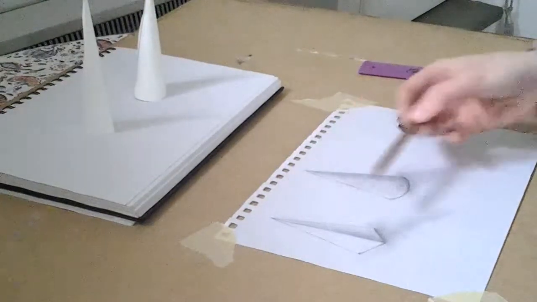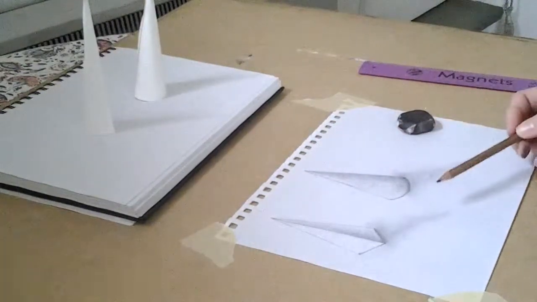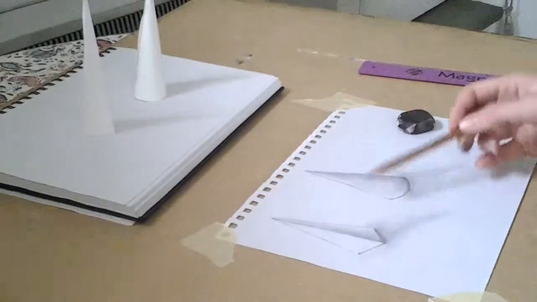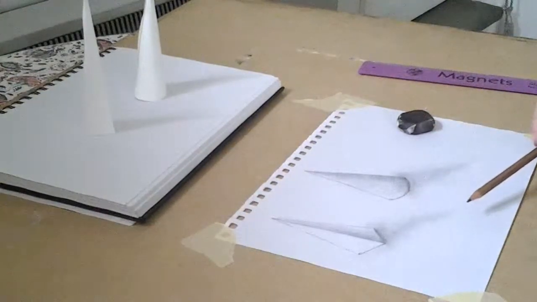Okay, so then we have our two finished images, taken from a two-dimensional drawing of a triangle and created into two three-dimensional images.